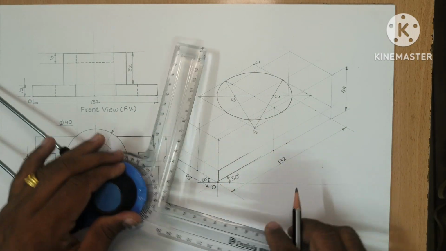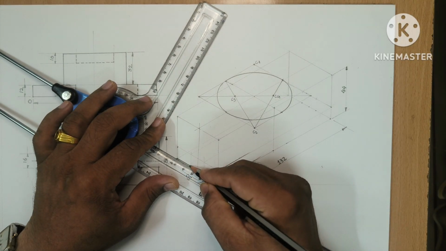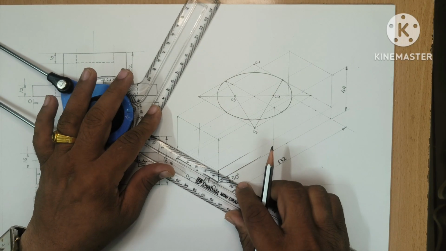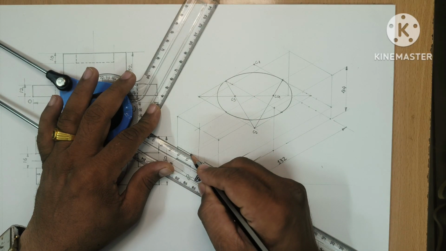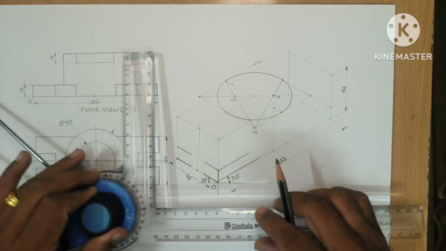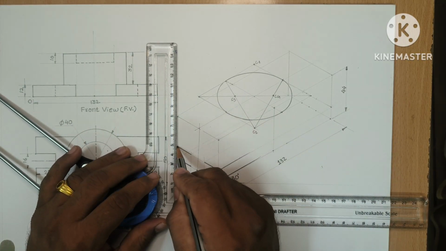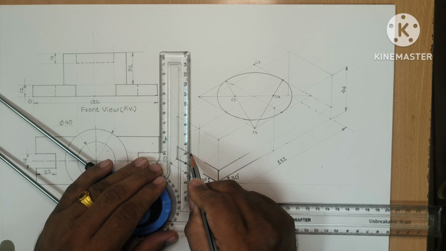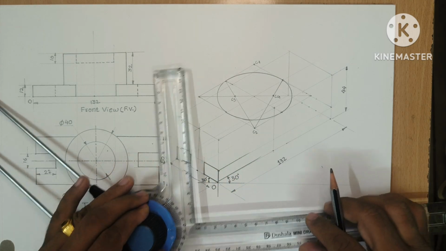Continuous line. I will mark the continuous line. This will be the continuous line. This will be the continuous line.